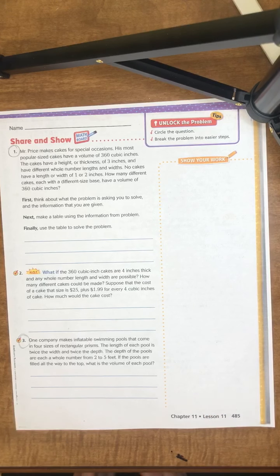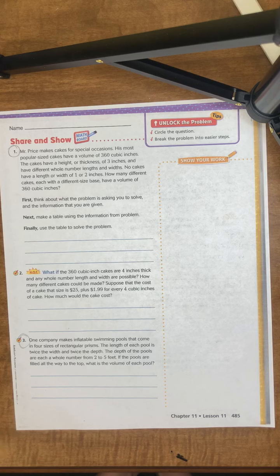Okay, so I will probably make it a little easier and then have you explain your answer as to how you got that to be your answer. So Mr. Price makes cakes for special occasions. His most popular size cakes have a volume of 360 cubic inches. The cakes have a height or thickness of 3 inches and have different whole number lengths and widths. No cakes have a length or width of 1 or 2 inches. How many different cakes, each with a different size base, have a volume of 360 cubic inches?